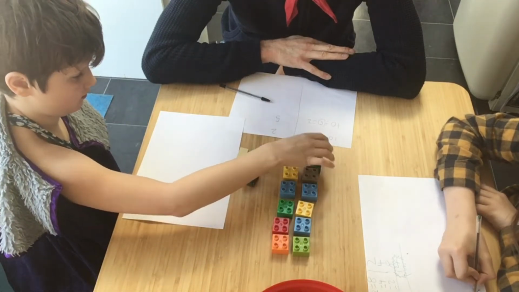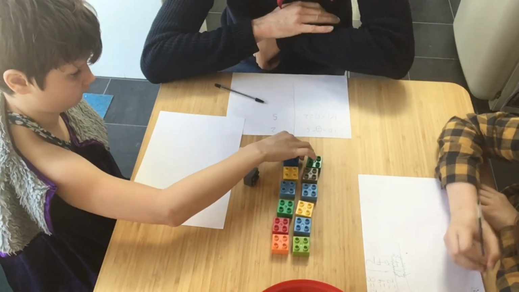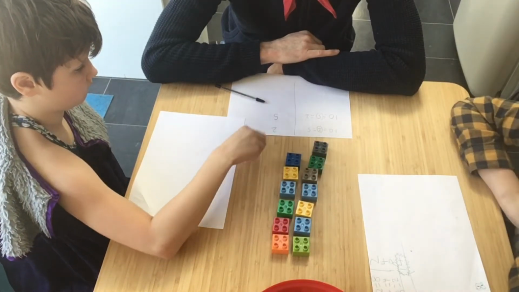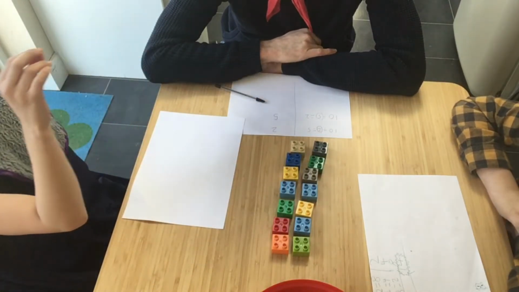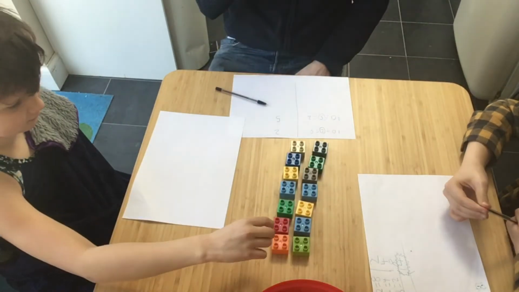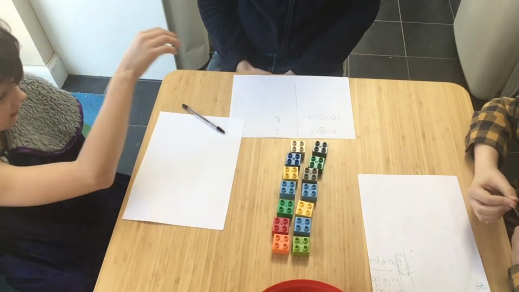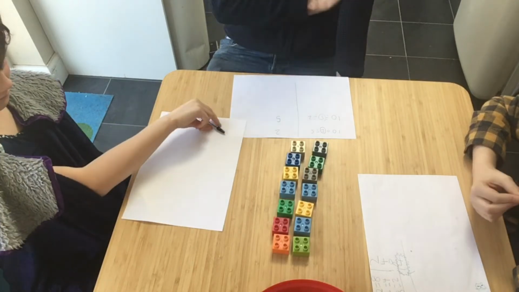Can we divide it into groups of 2 exactly? That's what we're really trying to find out, without any leftovers. So could you divide it into 2? Yep. How many are here? Because when you write the divide, you start with that number. 14. So you've got to write 14.